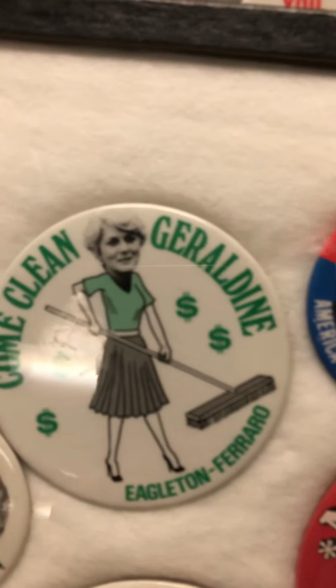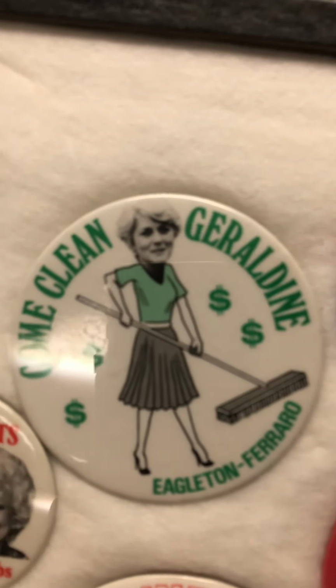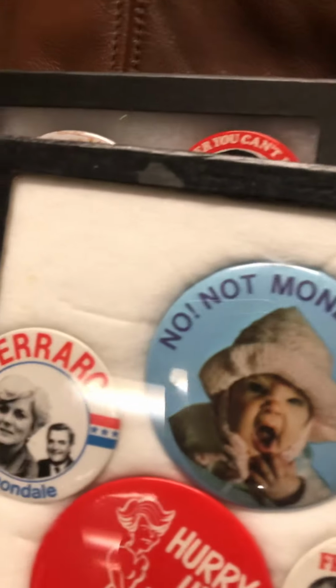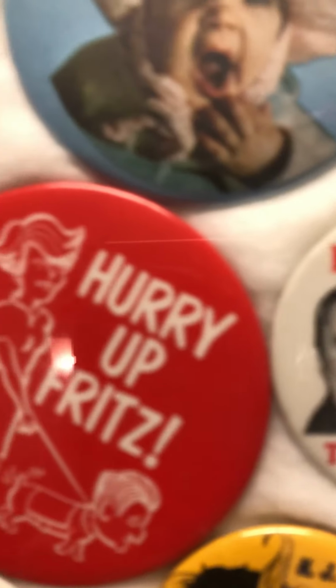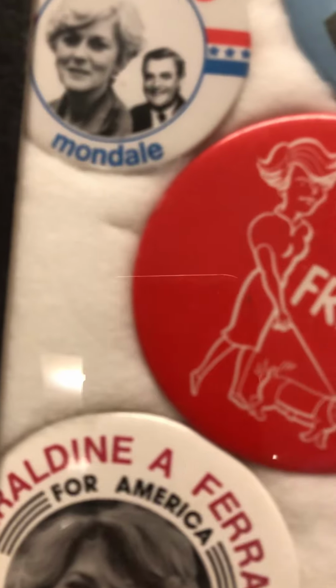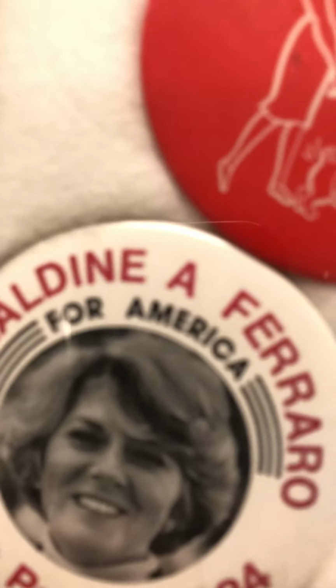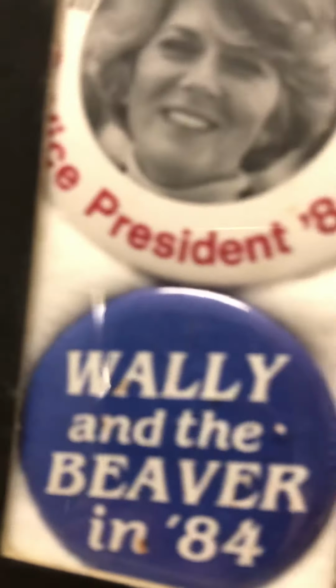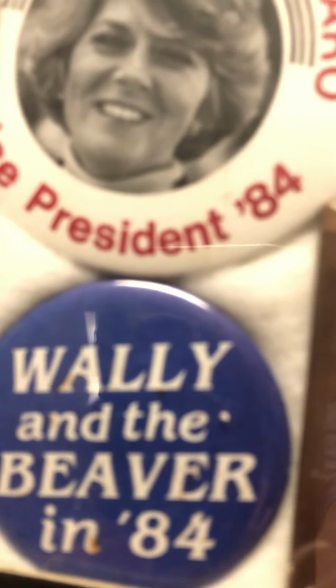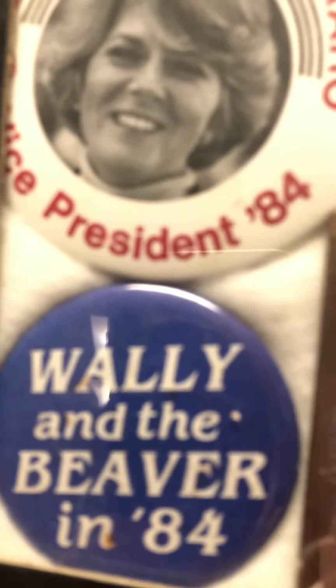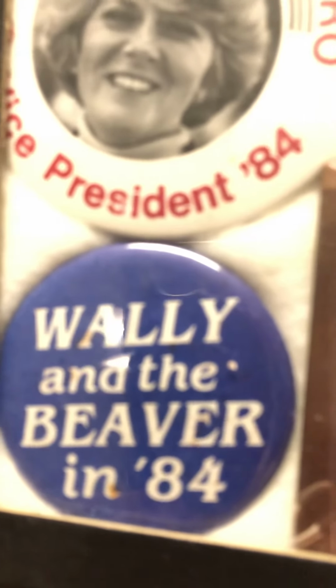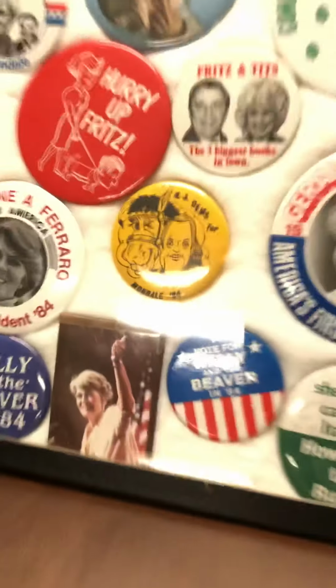Here's Geraldine Ferraro. Come clean, Geraldine. And then here she is walking Mondale like he's a dog. Hurry up, Fritz. Geraldine Ferraro for America, Vice President in '84. And then finally, again, his name was Walter, but the nickname Wally. So here it is, the button, Wally and the Beaver, referring to Ferraro. Again, these are pretty funny.